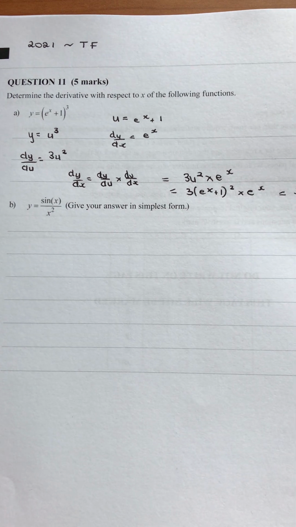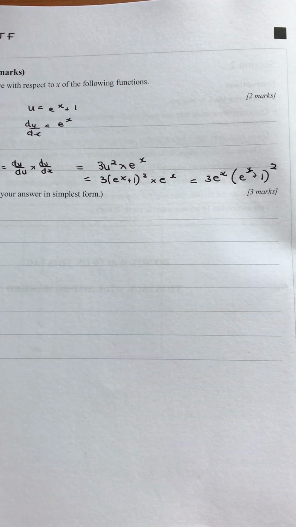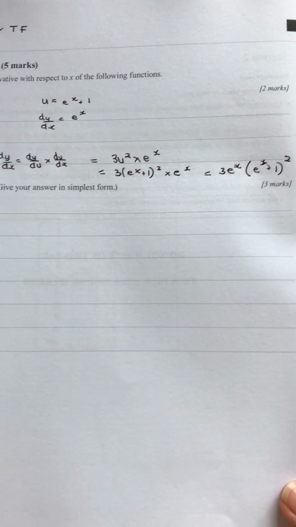Now I do find this spacing a little bit constricting for me. I wasn't able to fit it in very well, but I like to set my chain rule out really thoroughly.